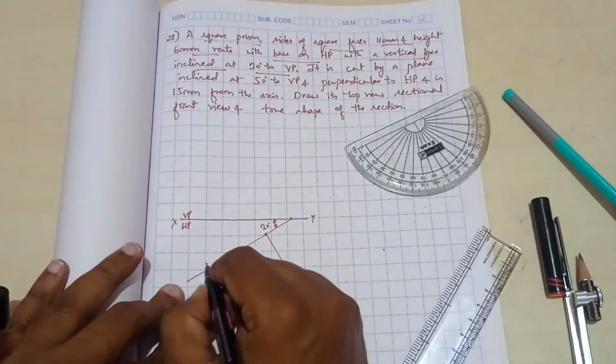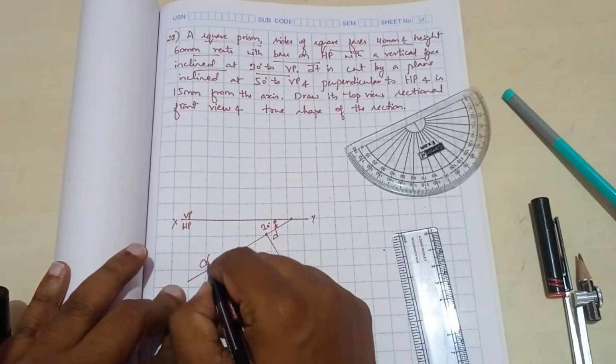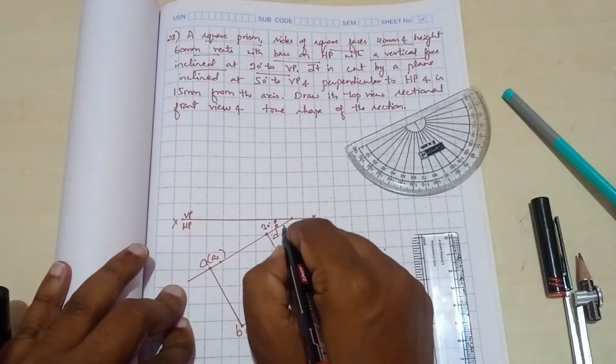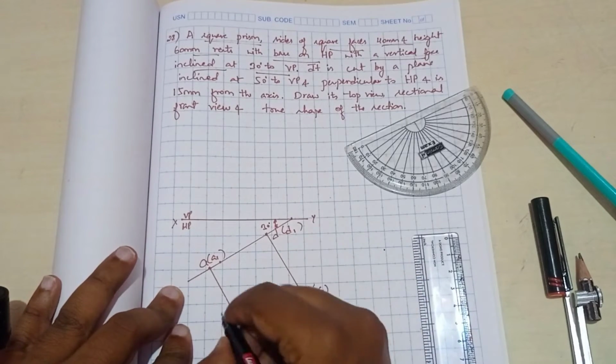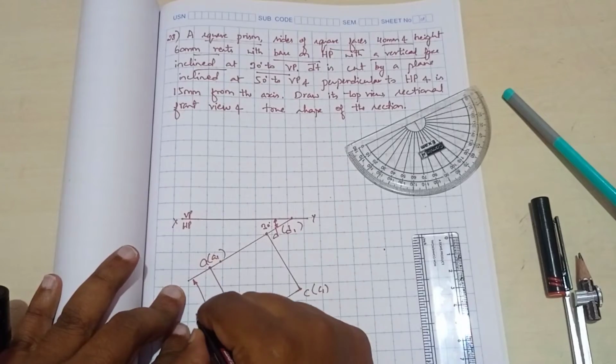We can give the namings here. For the top face A, B, C, D, and for the bottom face A1, B1, C1, D1 within brackets. Here the dimension is 40 mm.